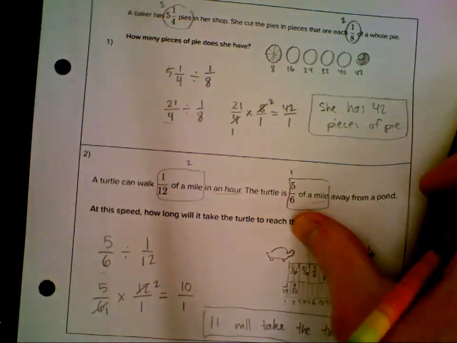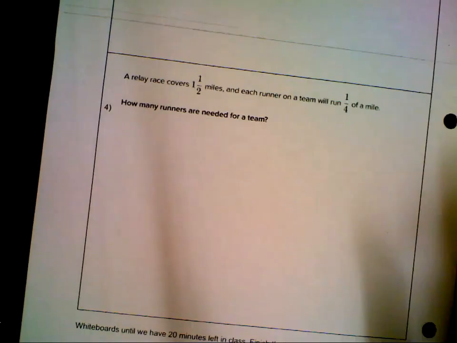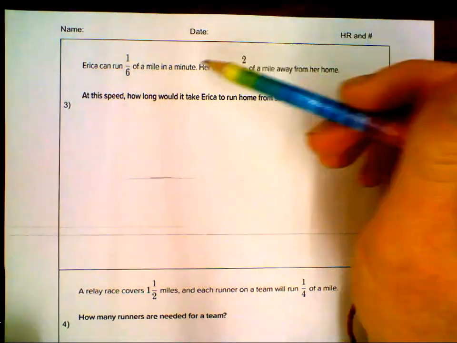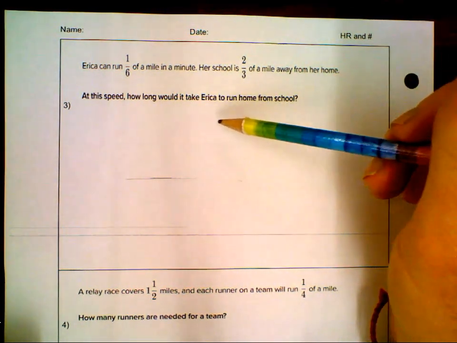Now our next problem, I'm not going to write a diagram for you. You can try to do this on your own. It's very similar to our last problem. Erica can run 1/6 of a mile in a minute. Her school is 2/3 of a mile away from her home. At this speed, how long would it take Erica to run home from school?